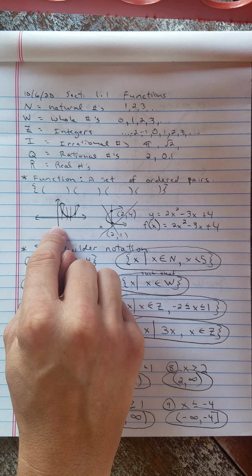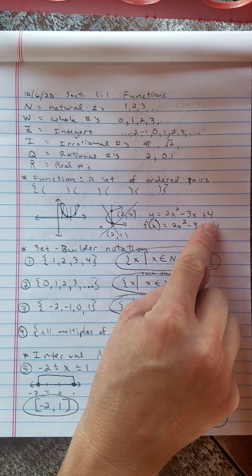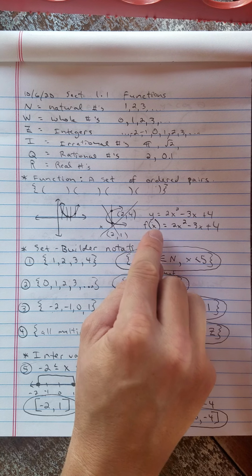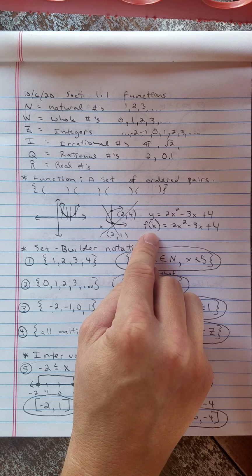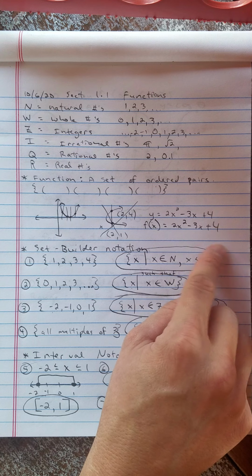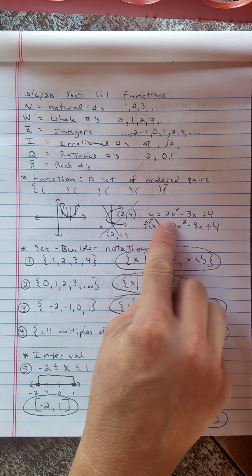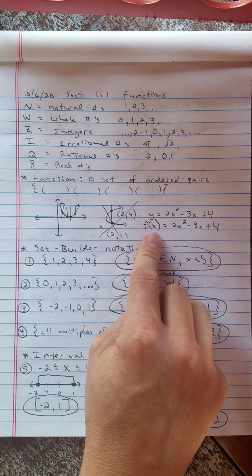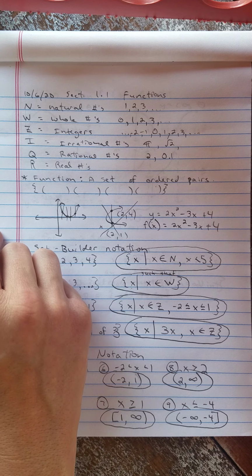Parabolas pass the vertical line test. So technically a parabolic equation, which is a quadratic equation, is also considered a function. It passes the vertical line test, which is the function test. So what we say is we can rewrite this in function notation. Instead of y is equal to all this stuff, we say it's a function of x, or f of x is equal to 2x squared minus 3x plus 4.